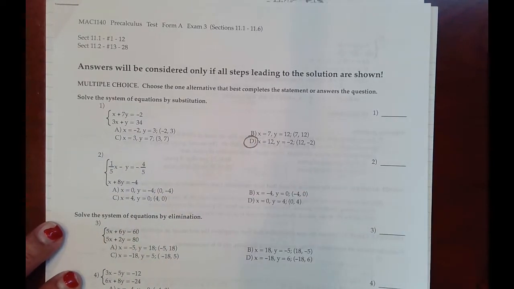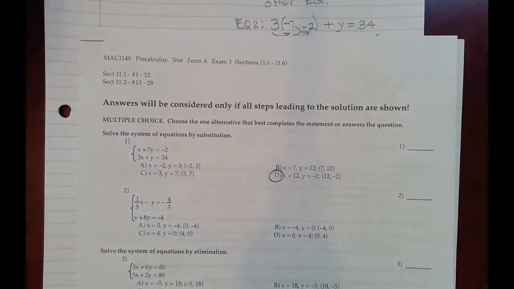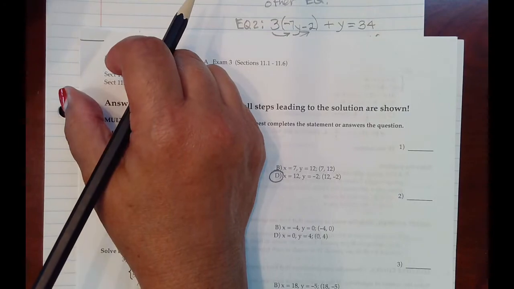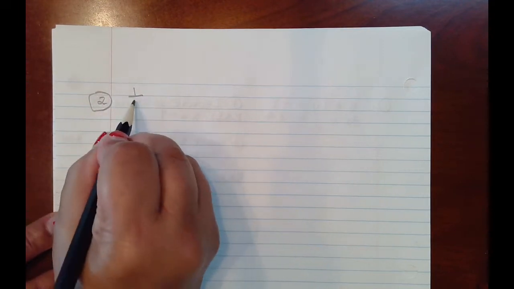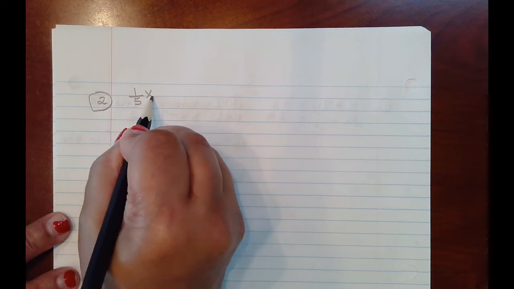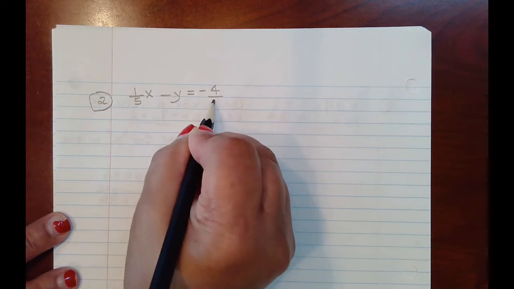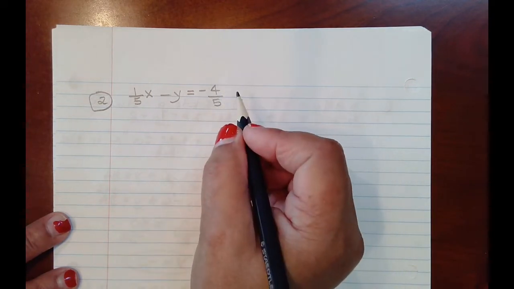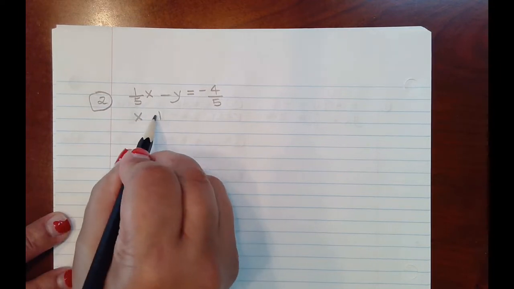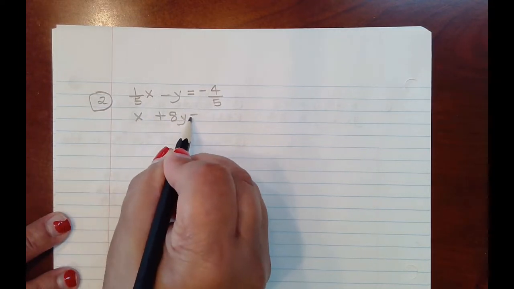Okay, moving to number 2. I'm not going to write all the steps out this time, but I will demonstrate them. I'm not going to write out all the words because I think we know the steps. Okay, so for number 2, we have 1/5 x minus y equals negative 4/5. And then the bottom equation is x plus 8y is equal to negative 4.